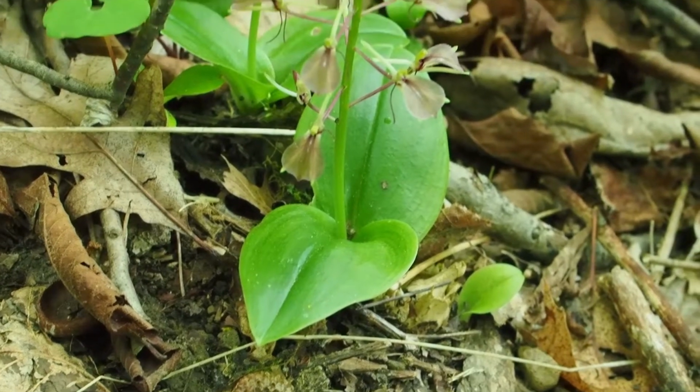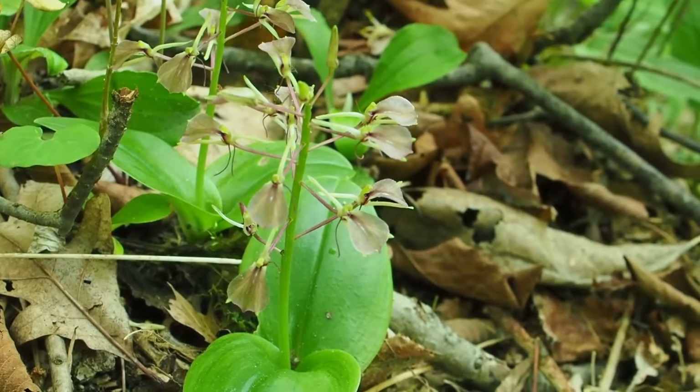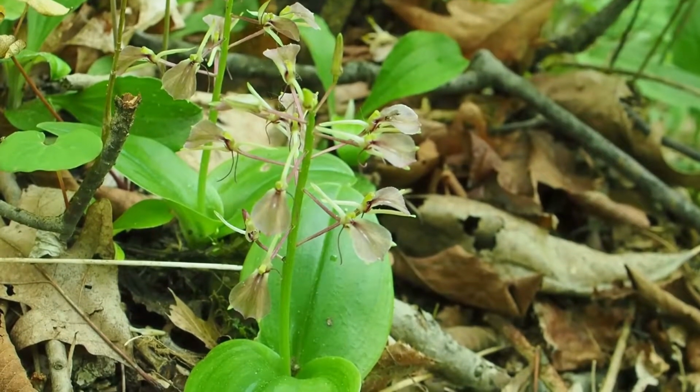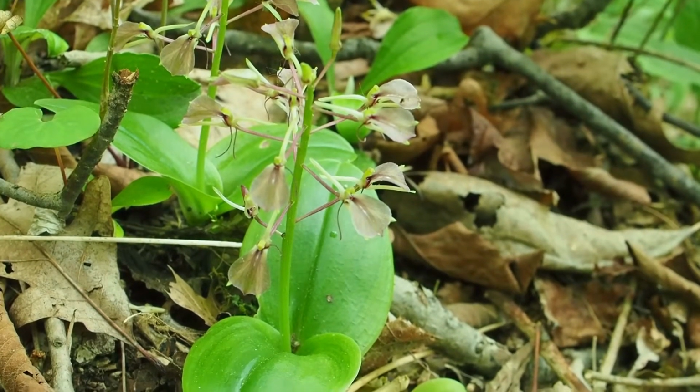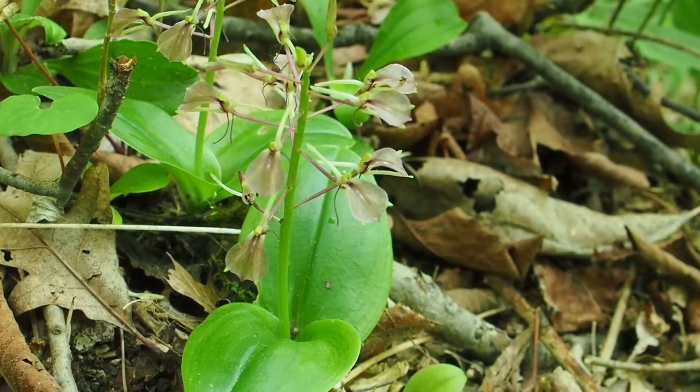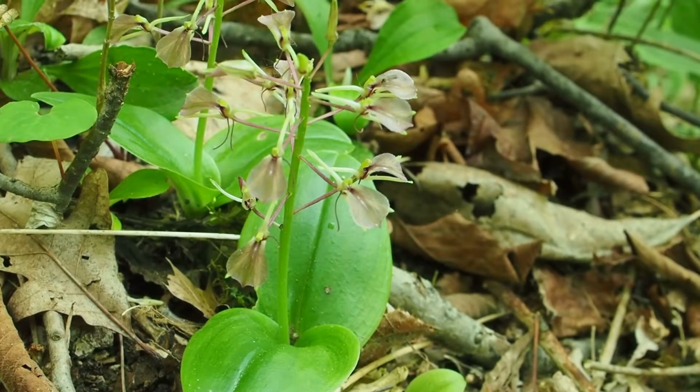Here's an orchid. This is called lily-leaved twayblade, Liparis liliifolia. Orchids are monocots. They're very advanced. They have irregular symmetry. They have inferior ovary. They have a lot of fusion of parts. Their flowers are even upside down.